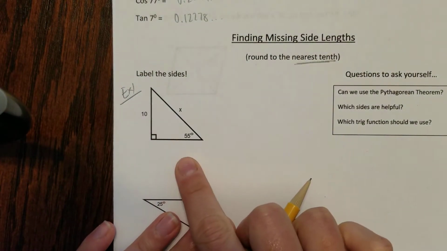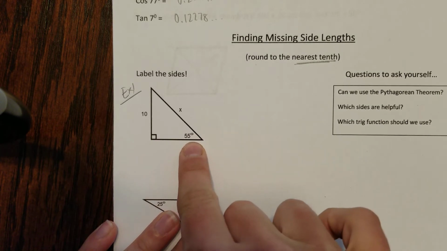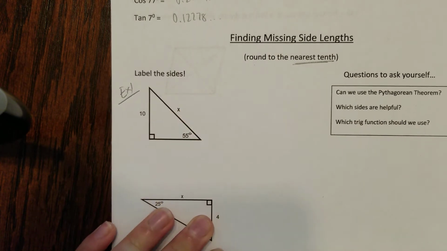Okay, so this is our example number 1. We've got a right triangle. I know it's a right triangle because I've got my mark there. We know one angle is 55 degrees. This side is 10 and this side is x.